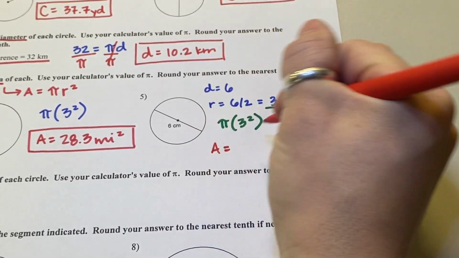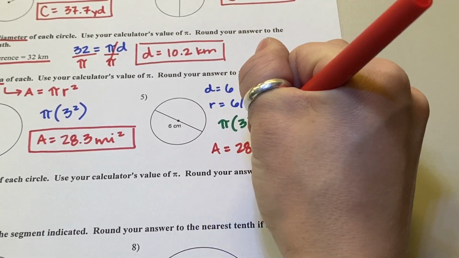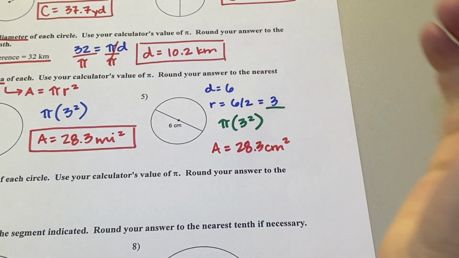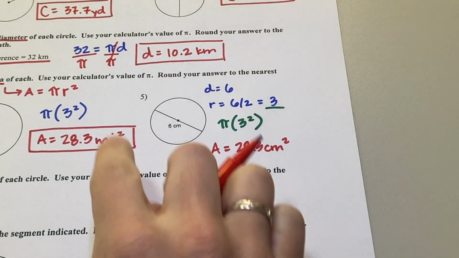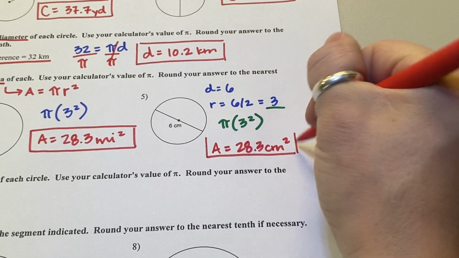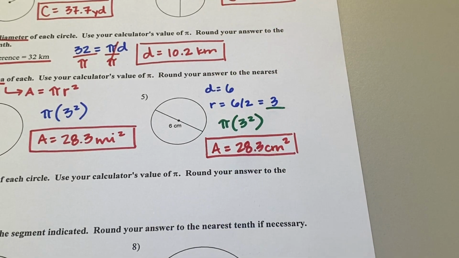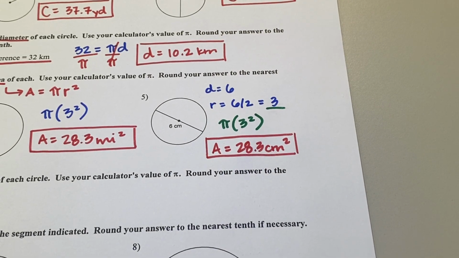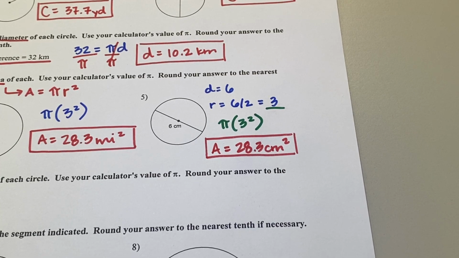So the area of this circle is 28.3 centimeters squared. Definitely different than miles squared. But if you notice you've already punched that into your calculator, why do it again? Okay, fist to 5 on area. All right, let's go backwards then.